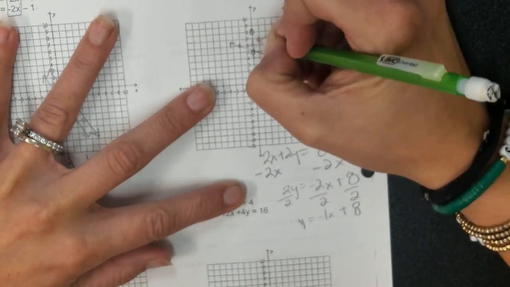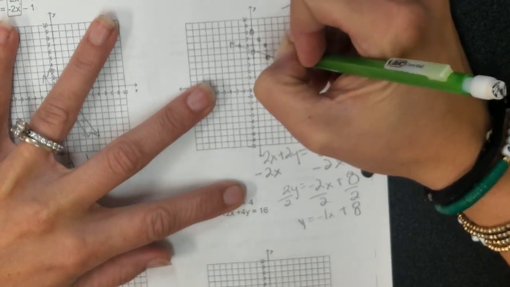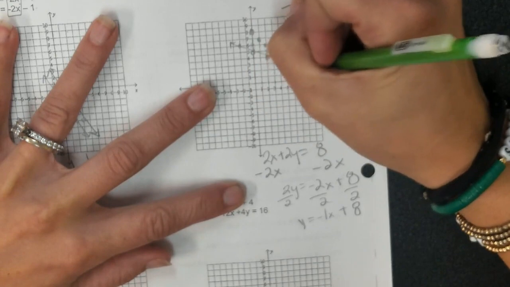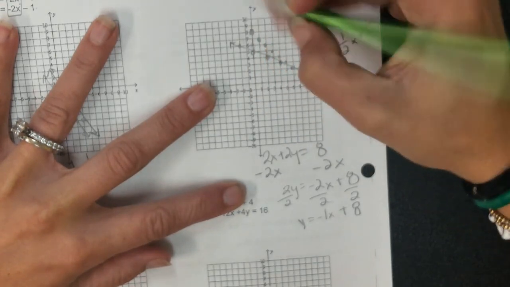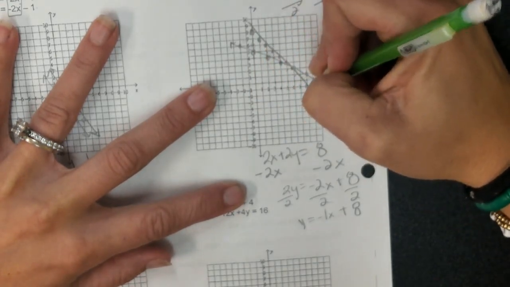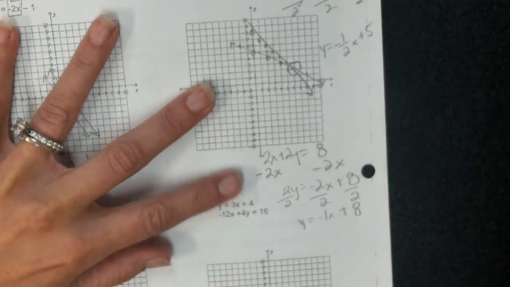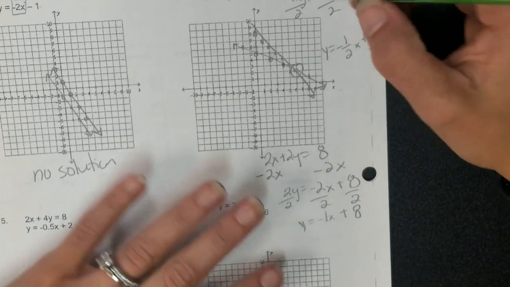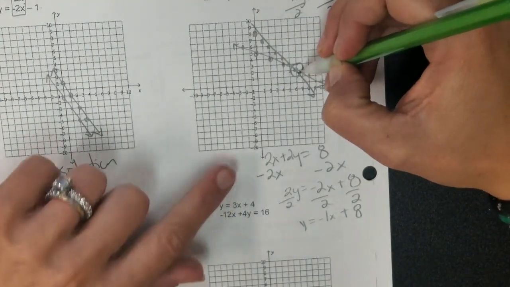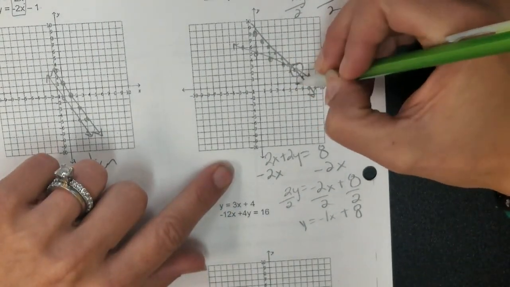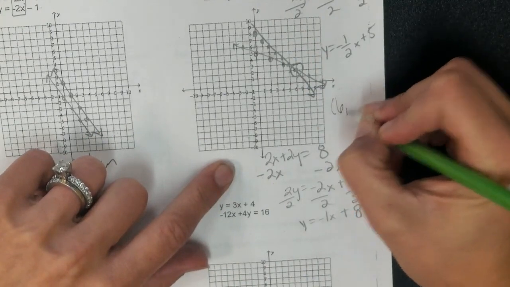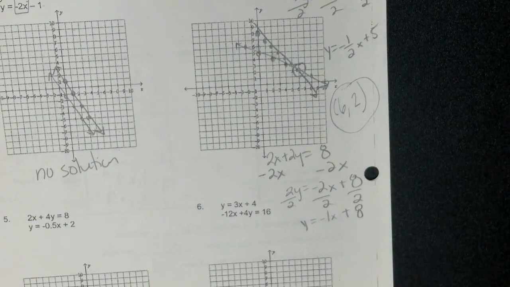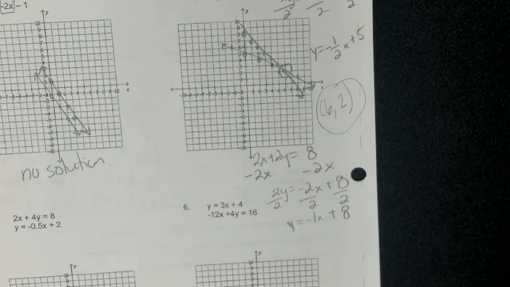So down 1 to the right 1, down 1 to the right 1, and so on. Look, it finally crossed right there. That's what I'm saying. Sometimes you're going to have to go definitely more than 2 points. You can't just estimate. So this is one solution, but it crosses at x comes first, 6, 2. So my answer is 6, 2.